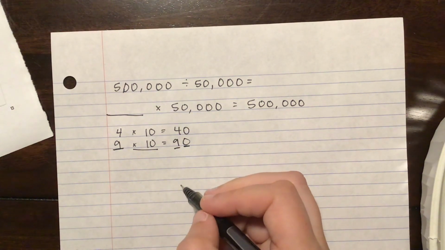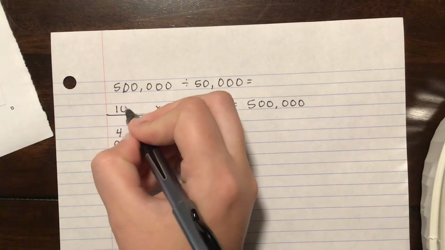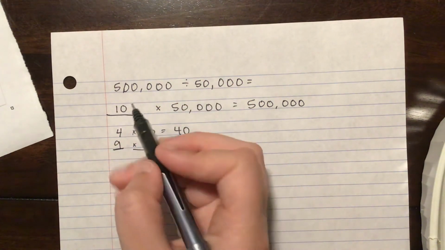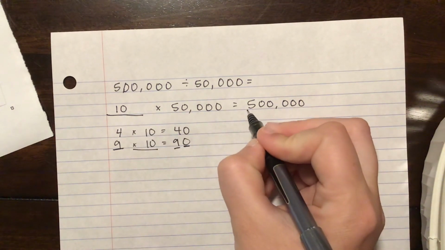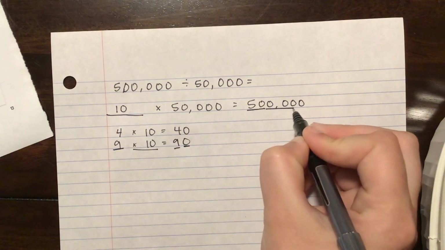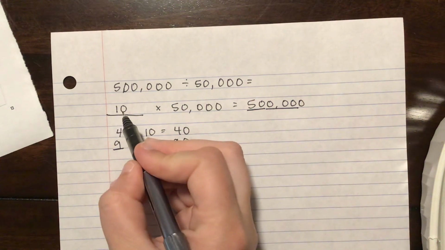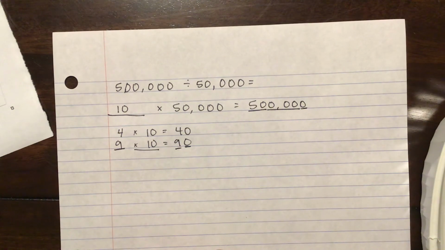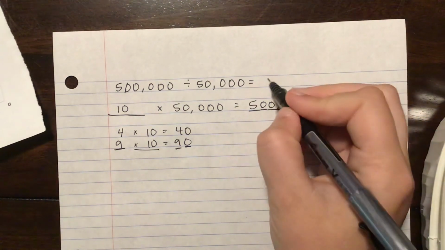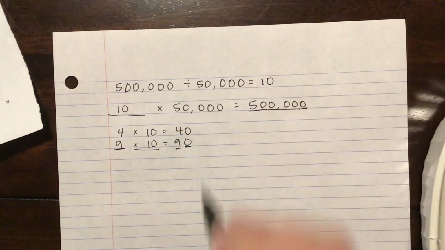So let's try 10 for this equation. If we take the 1 times the 50,000, that would be the 50 and the 3 zeros. And then if you have one more 0, that would be the last 0 on the end there. So the answer to this equation is 10. 500,000 divided by 50,000 equals 10.